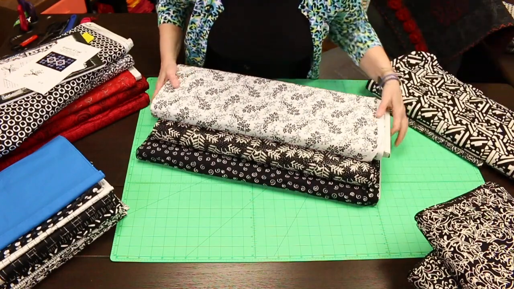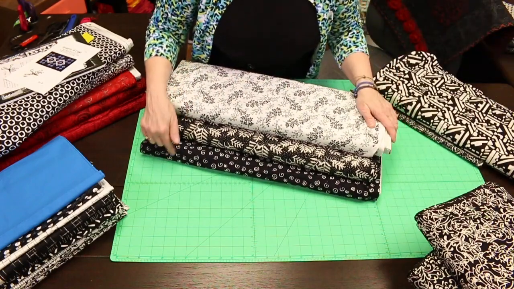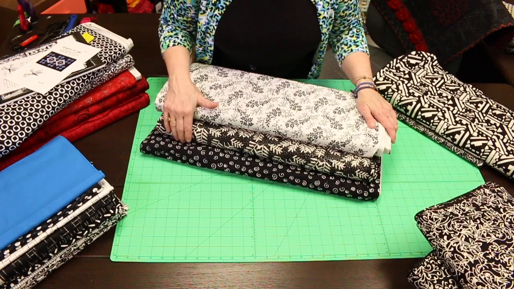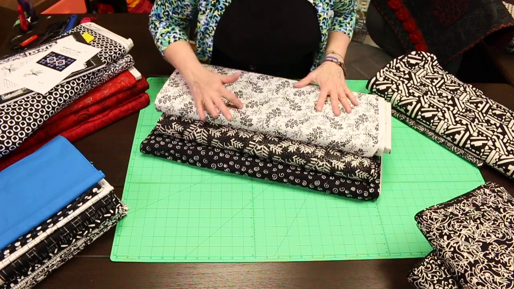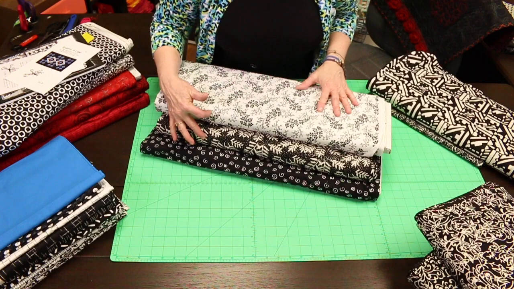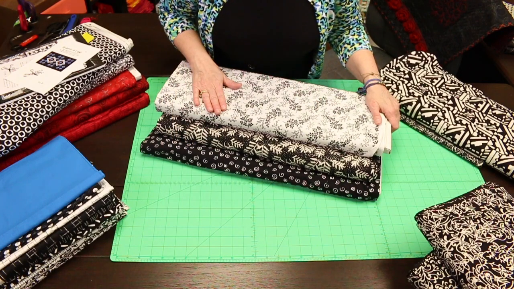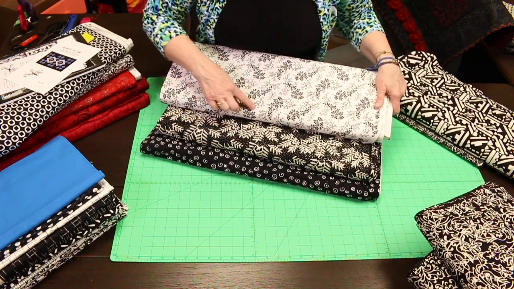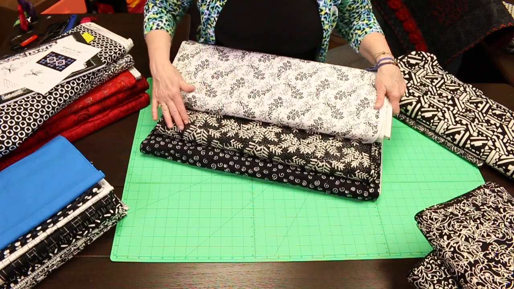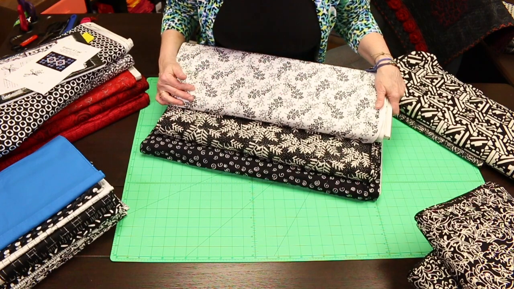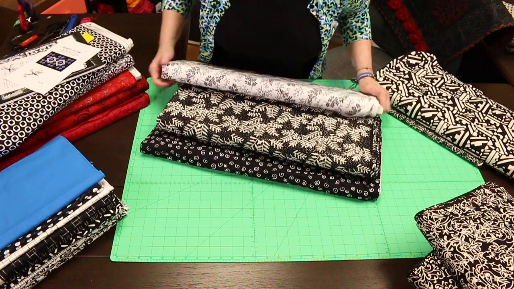Let's try this one. Now I like the changes there, however, I have limited myself because I've got 2 prints that are very similar. Even though one's a batik and one is a regular cotton, the type of pattern that it has, the movement, is very similar. These 2 are too similar. I won't be happy with it.